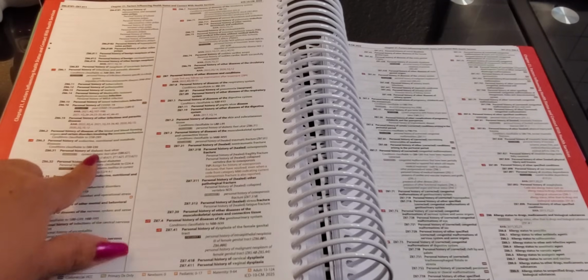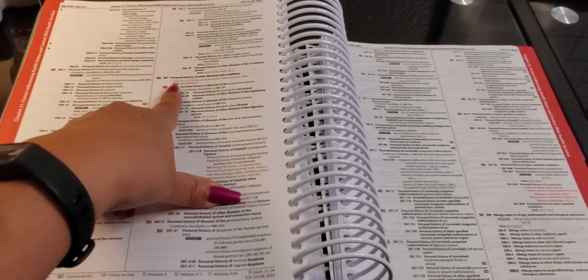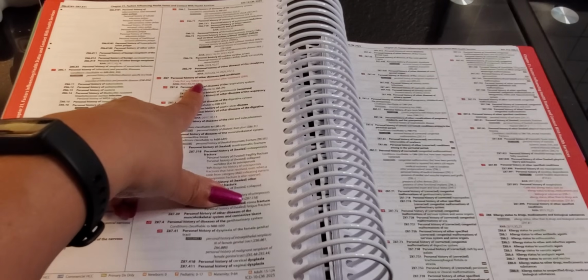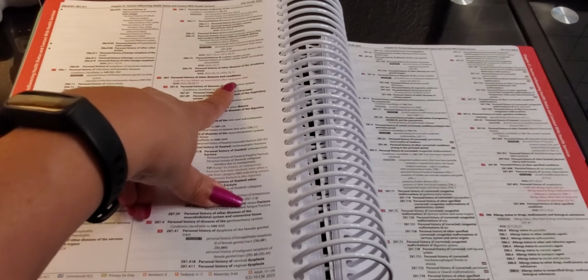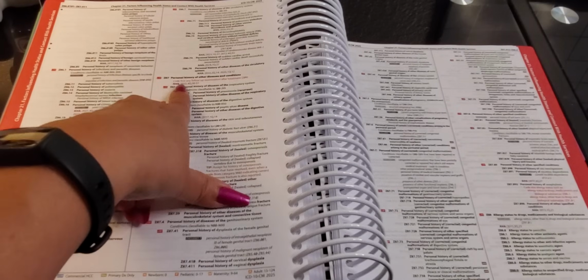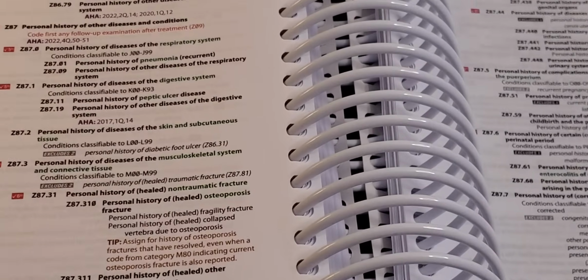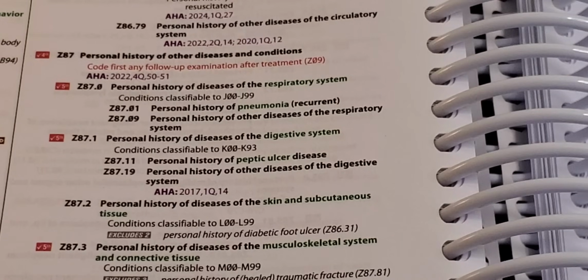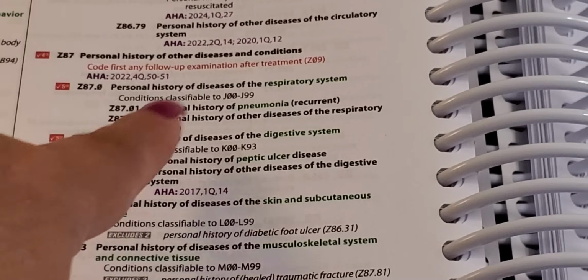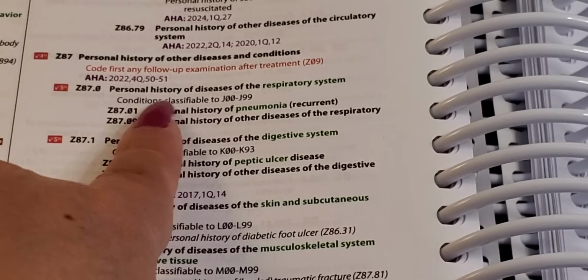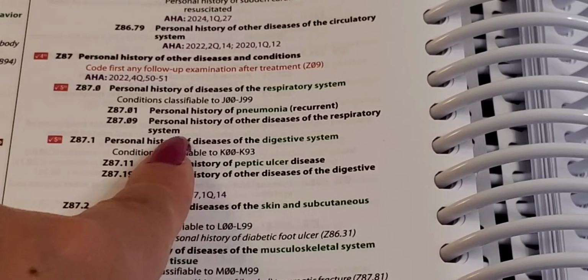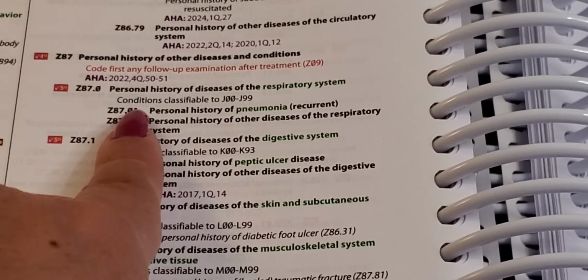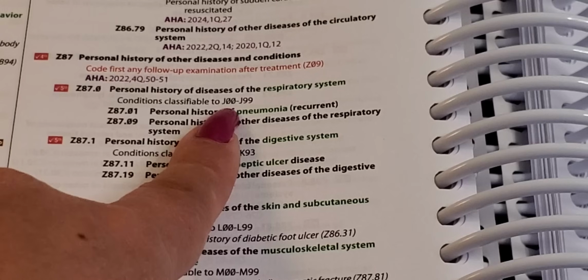And it's giving you the directions. It is telling you, use additional code. This one here says code first any follow-up examination after treatment, Z09. So it's giving you a sequencing direction right here. Z09, which is a follow-up after completed treatment for non-malignant condition. So here's all of these other ones. Personal history of diseases of the respiratory system, right? And then it says conditions classifiable to J00 to J99.